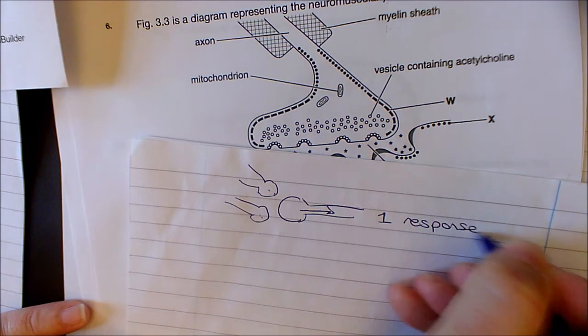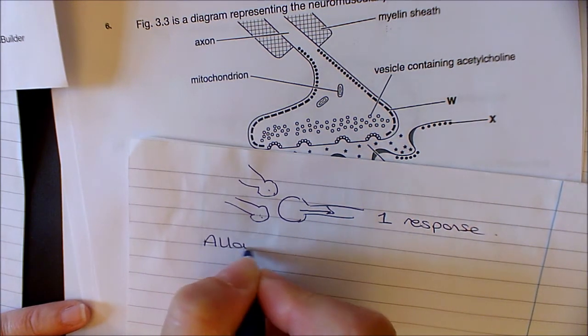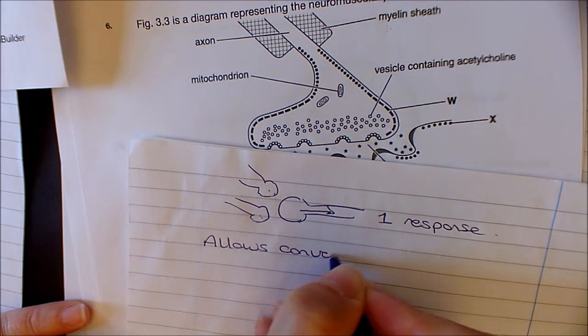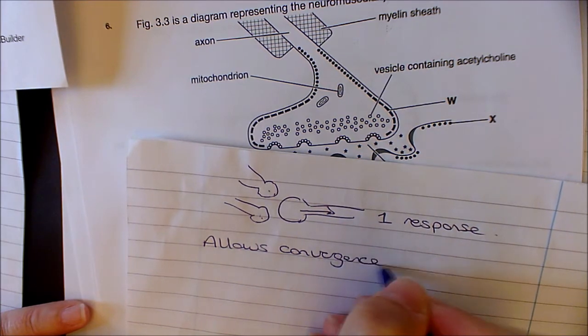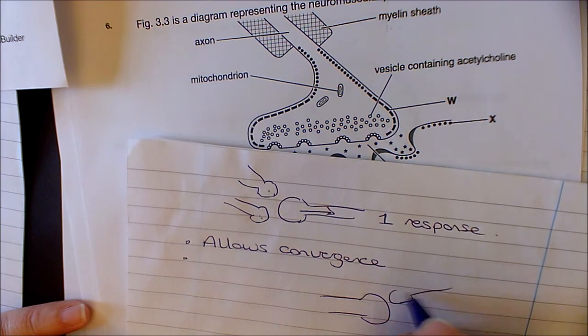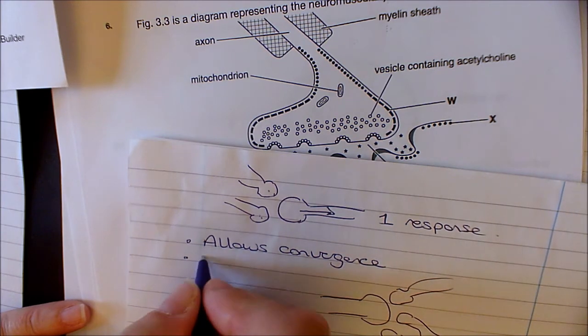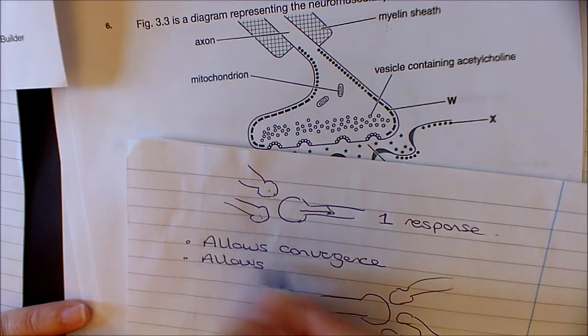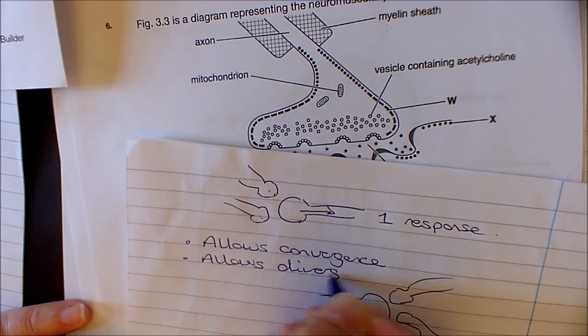So you can say that it allows convergence, but it also allows the opposite of that, where we have one neuron which we know then sends various responses off in different directions. So it also allows for divergence.